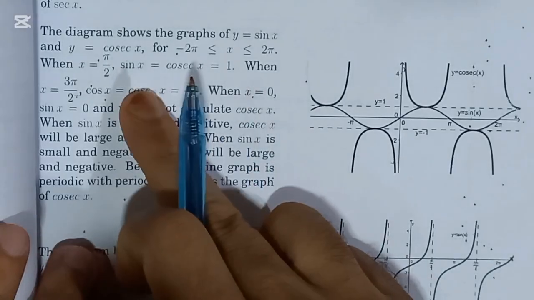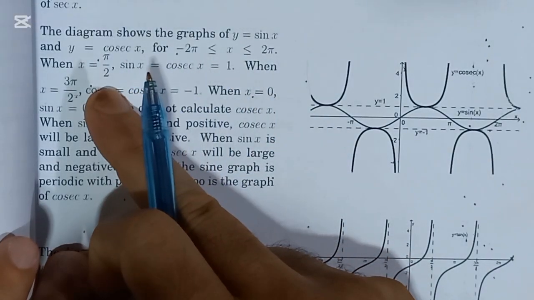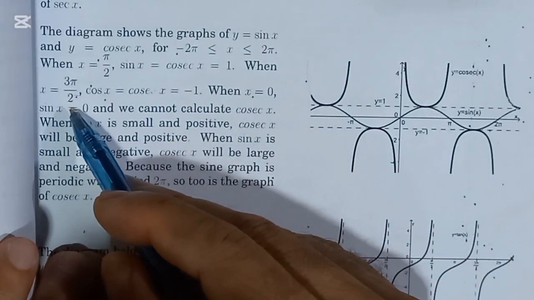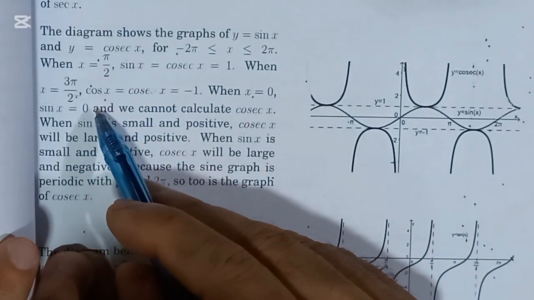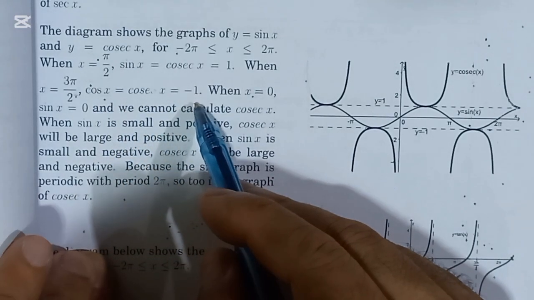So this is the thing which is used here. Sine x and cosecant x are 1 when x is equal to pi by 2. When x is equal to 3 pi by 2, which is 270 degrees, sine x and cosecant x are minus 1.